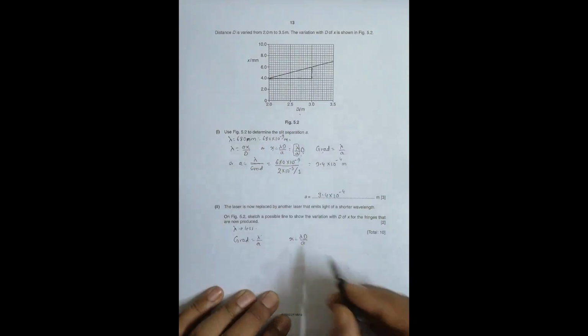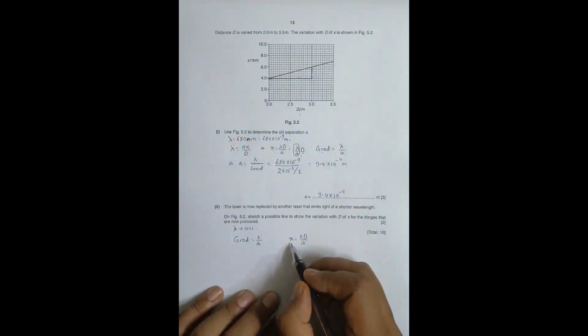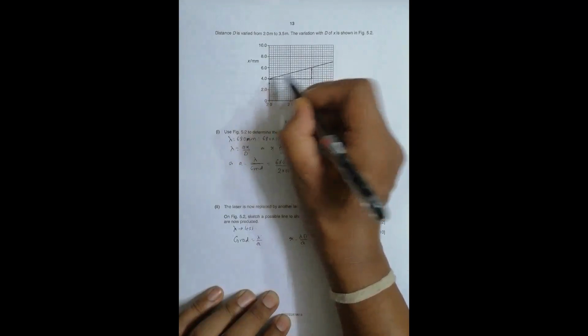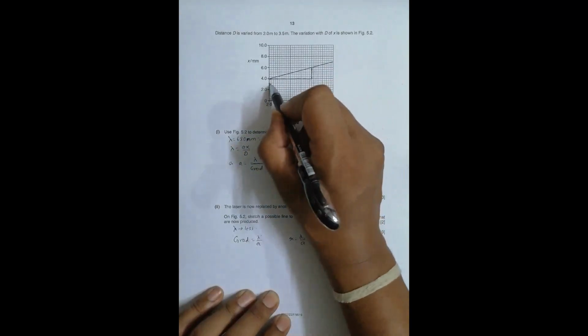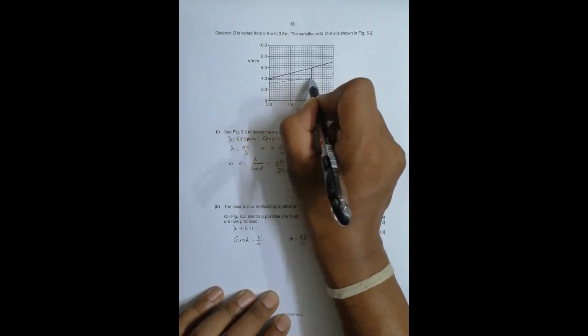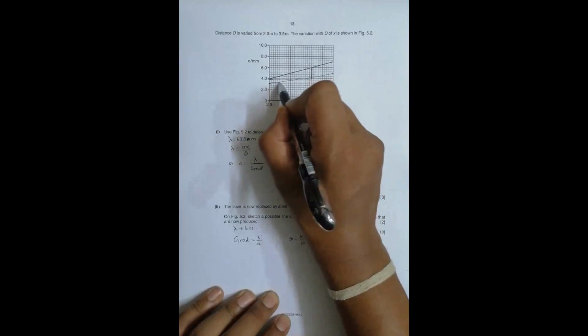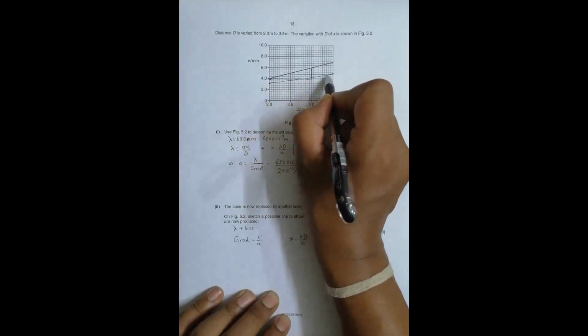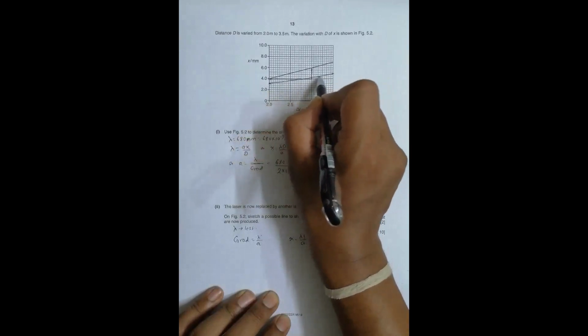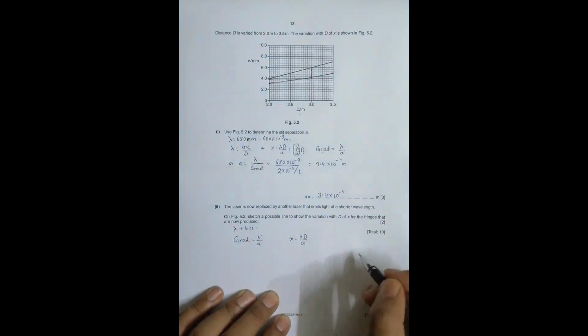On the one hand, the slope is less, and on the other hand, the value of x is also less. So the probable line should go from here to here maybe. I draw it somewhat like this. This fulfills that criteria: the value of x at any instant is also less, and the slope is also less. So that scores full marks.